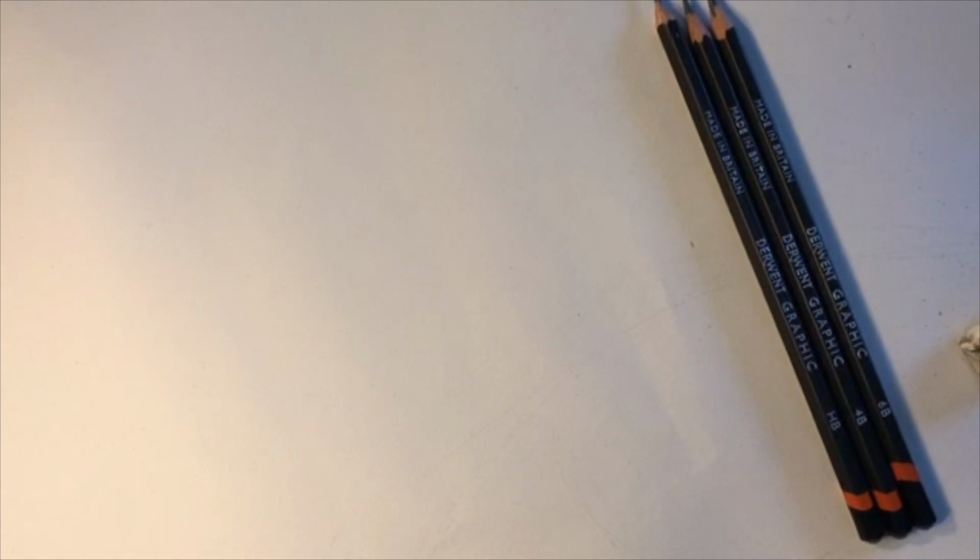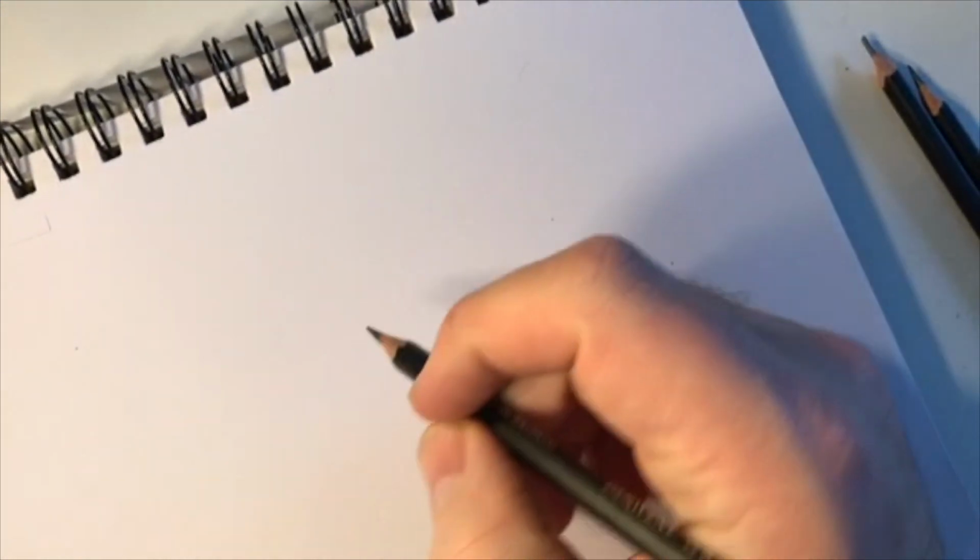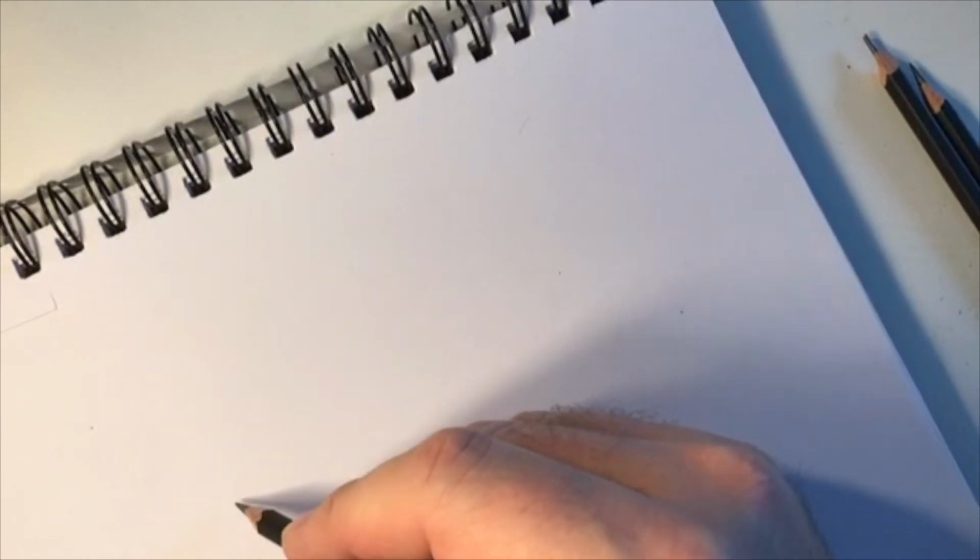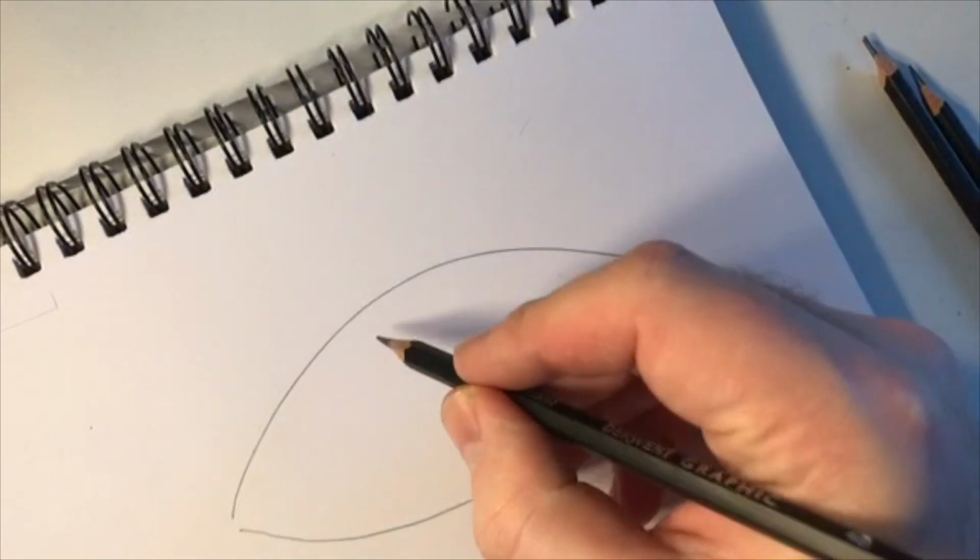Today Mr. Dockrell is going to be showing you how to create a drawing of an eye. He starts off with a few common mistakes. The first one is that when you draw an eye, you show the whole of the iris. So you create a circle that you can see the top and the bottom of.